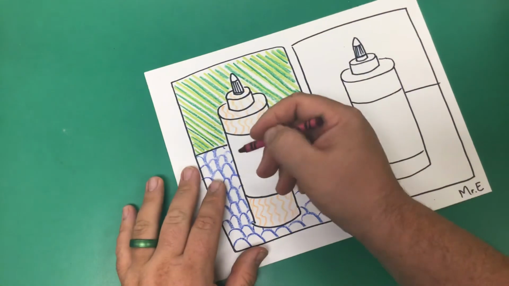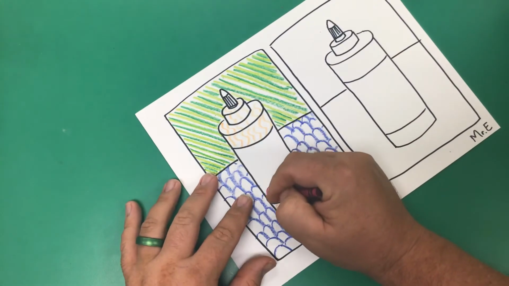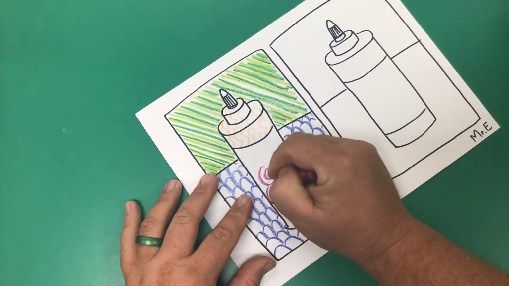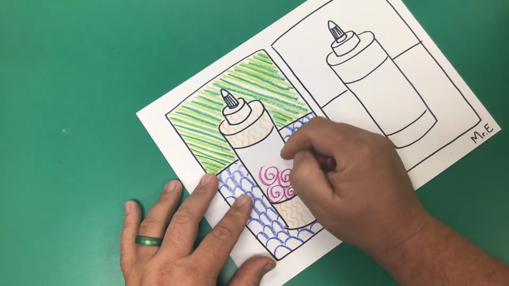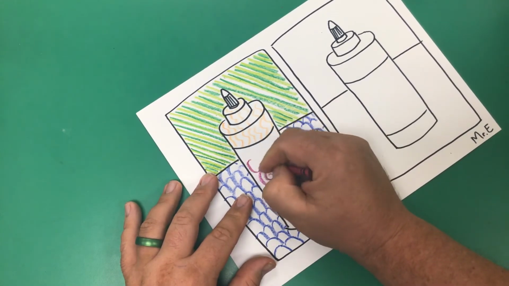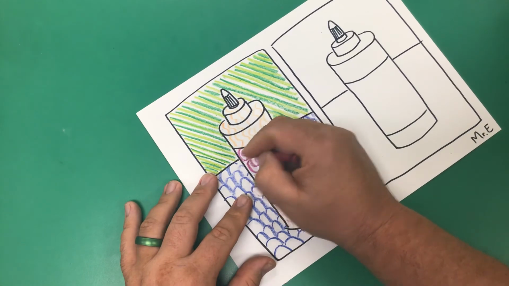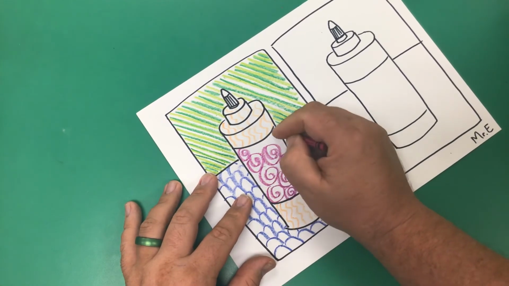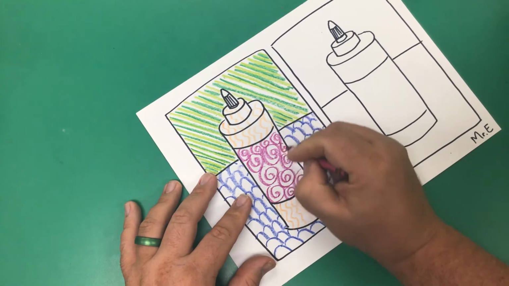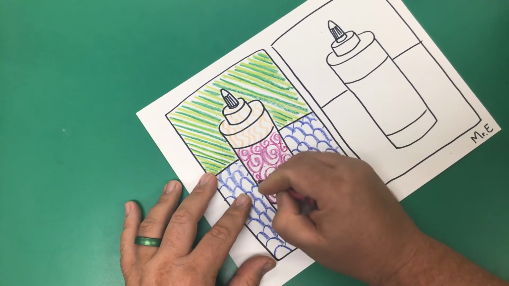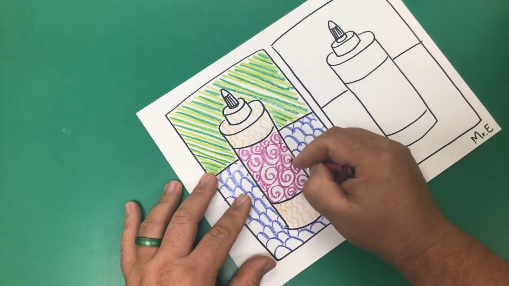I'm going to get this red-violet color, and I'm going to make spirals on the bottle's label. A spiral is like a circle that keeps going in, like a snail shell. Kind of looks like a letter 6 or a cinnamon roll too. So I'm going to put lots of spirals.